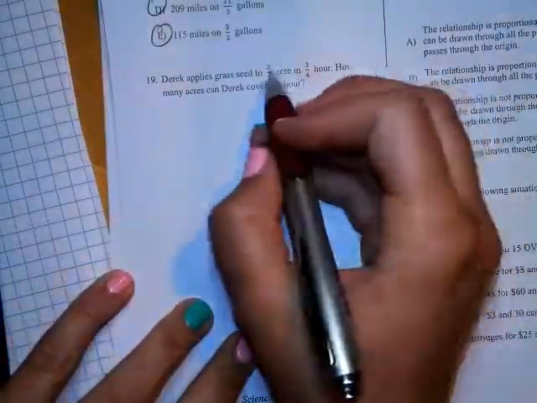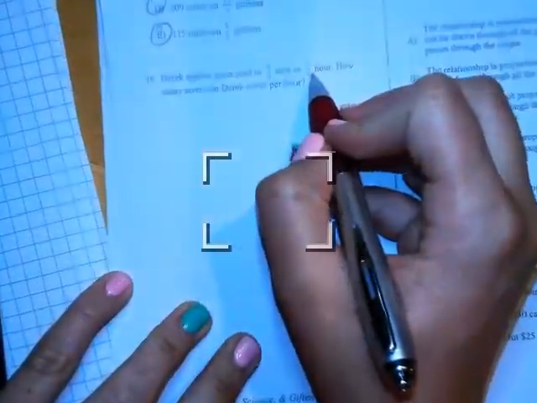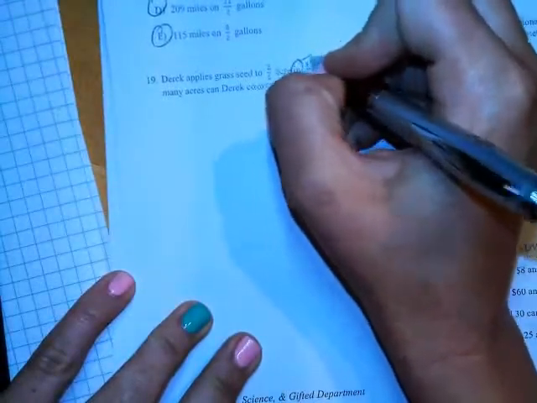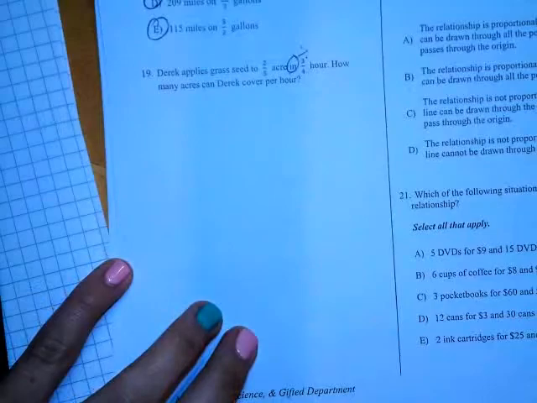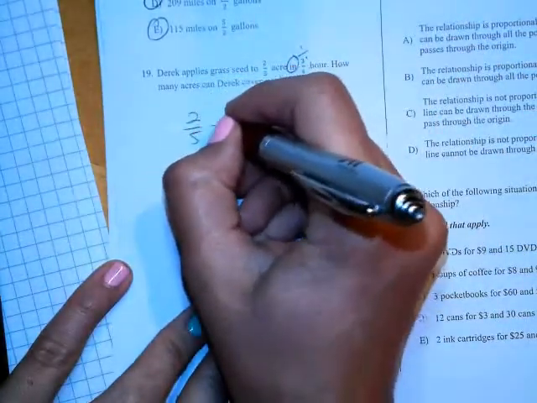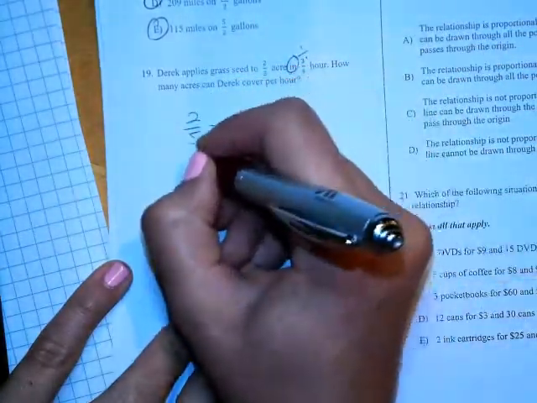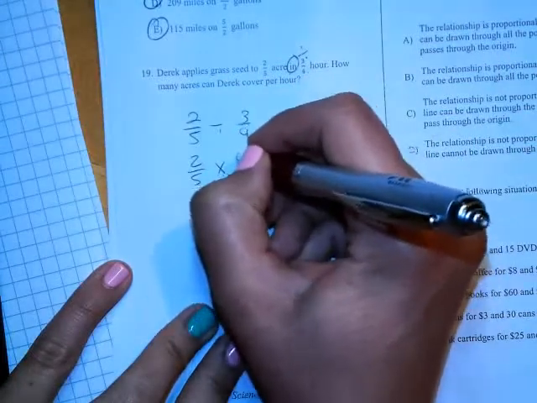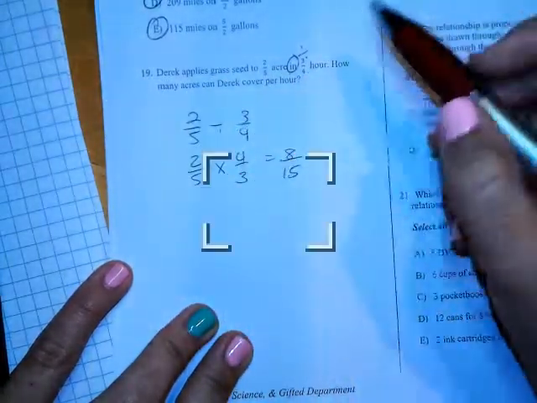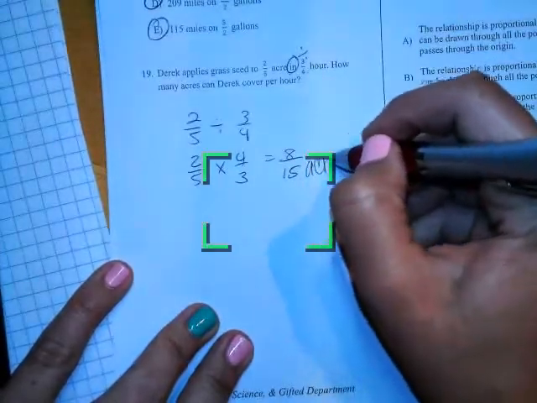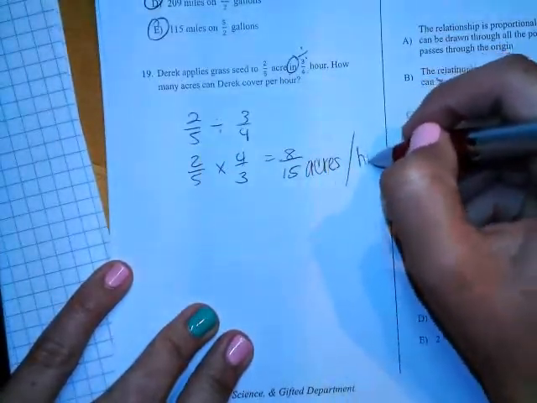Okay. Derek applies grass seed to 2/5 of an acre in 3/4 of an hour. The word "in" means divide. That's your rate word. How many acres can he cover per hour? 2/5 divided by 3/4. Keep, change, flip. 8 over 15. So he can cover 8 over 15 acres per hour.